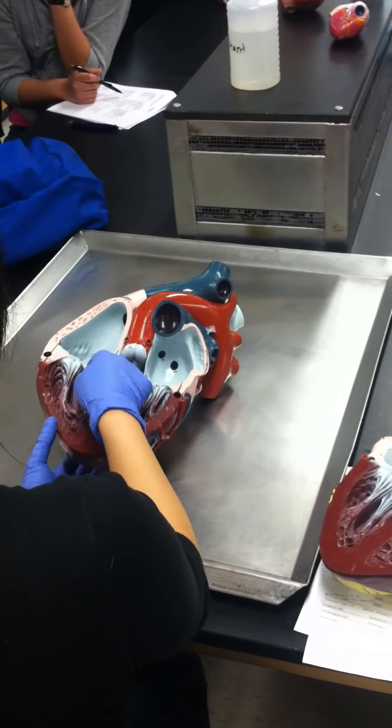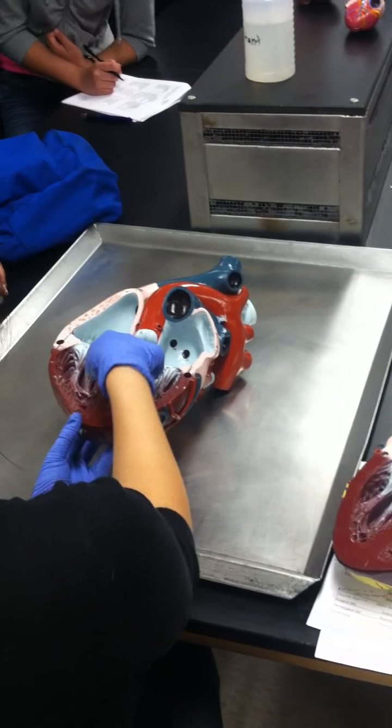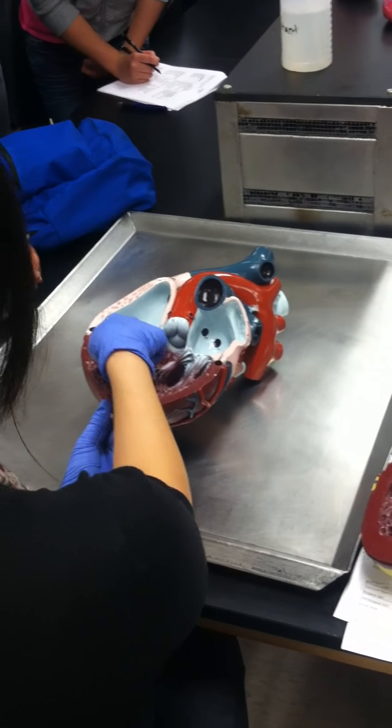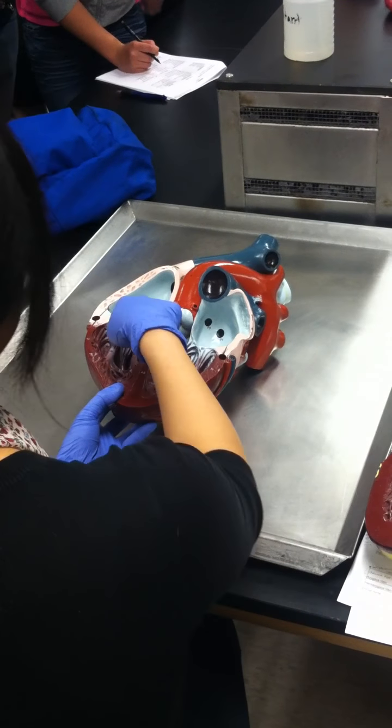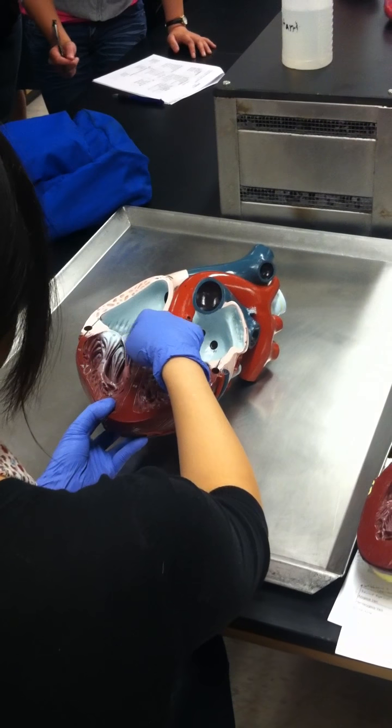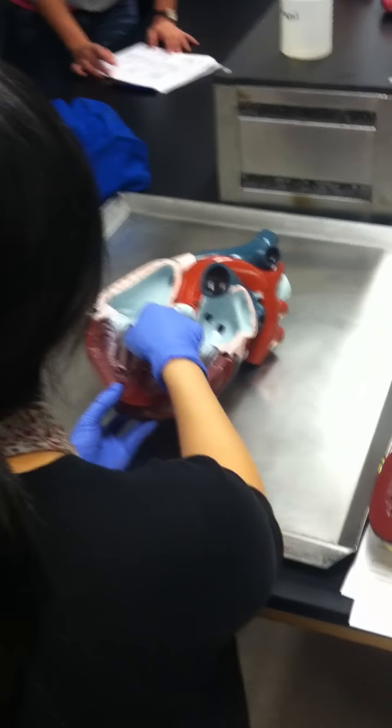All right. These are the new terms. If you look inside of the heart, do you see these cord-like structures? See these weird, ugly things? These structures are called the chordae tendineae.